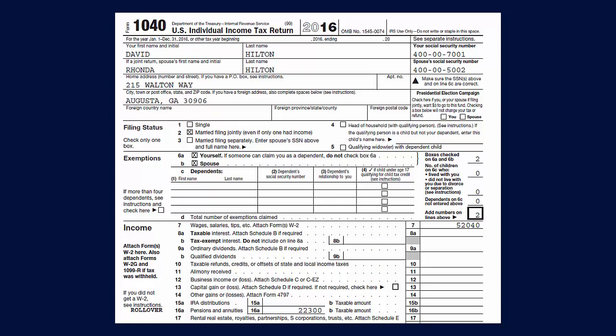So in David Hilton's 1040 form, we see on line 16A the word rollover out to the left of the line. 16A has the amount, the gross distribution of $22,300, but on line 16B, there's no taxable amount. He rolled over his distribution from one retirement plan into another.